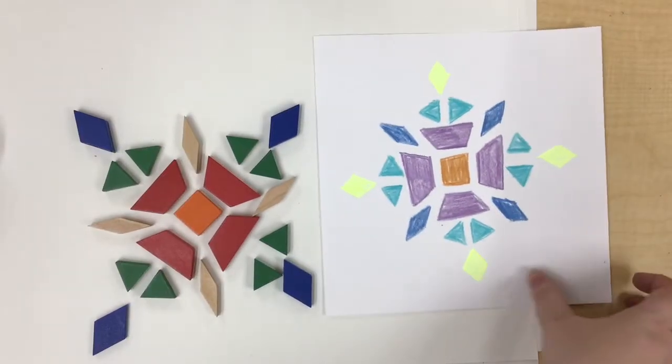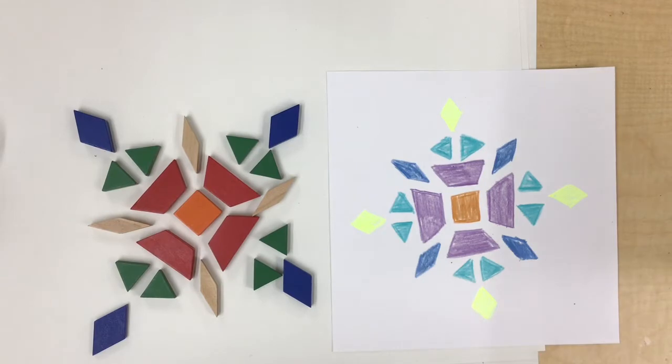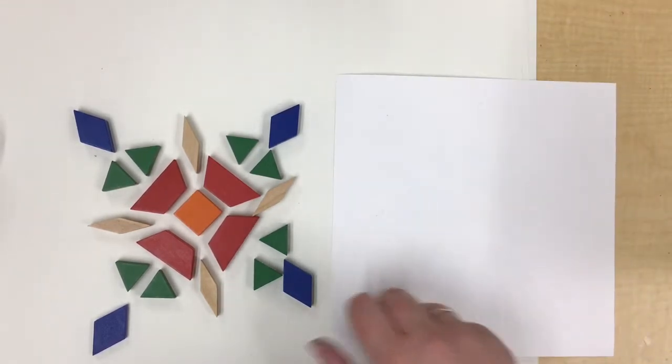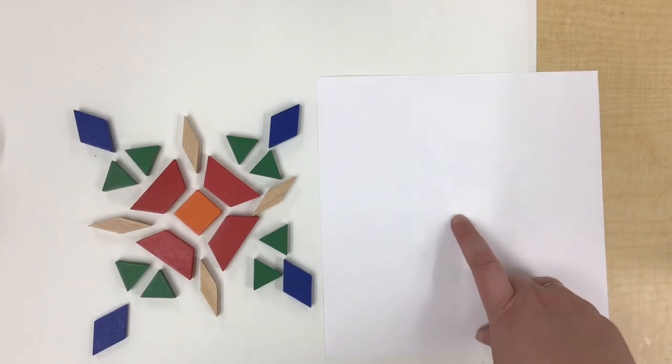You have now completed your first radial design. You can flip your paper over and try to create one all by yourself.